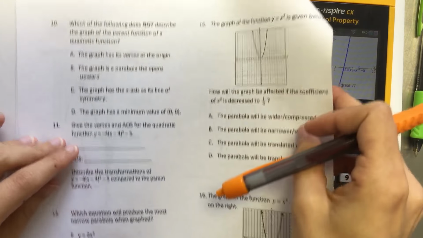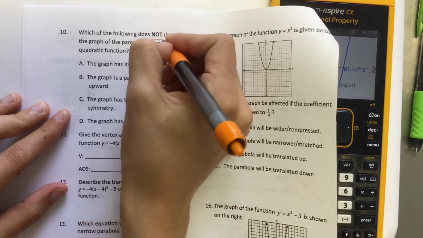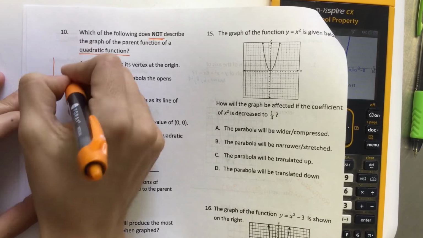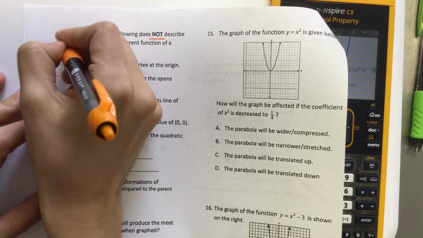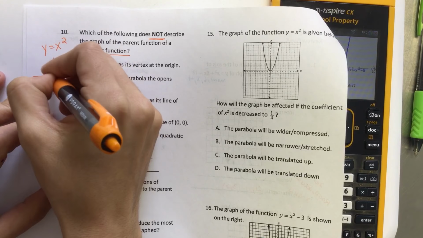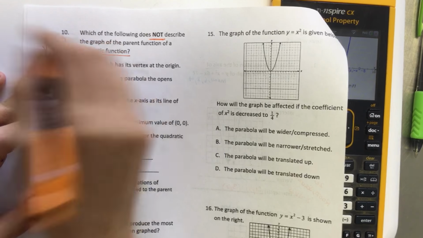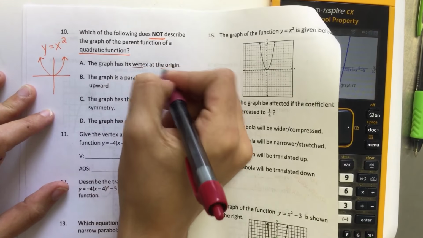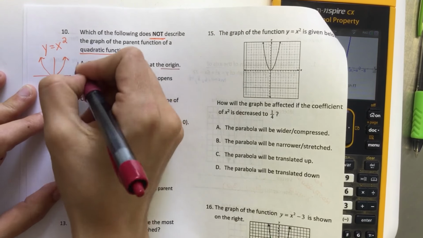All right, number 2. Which of the following does not describe the quadratic parent function? So the quadratic parent function is y equals x squared, and if I were to graph that, it would look something like this. So it has its vertex at the origin. So yep, that is true.